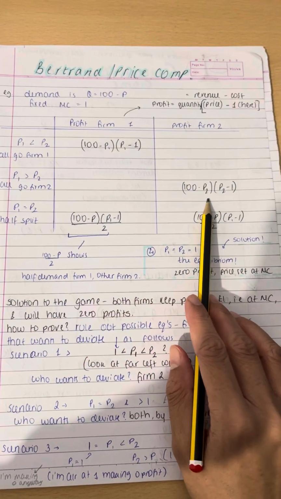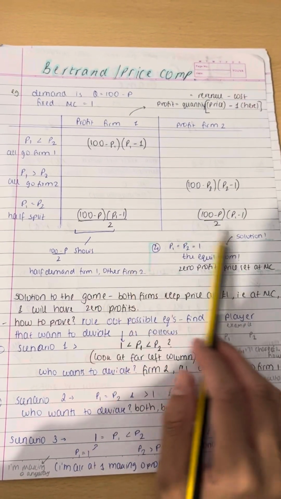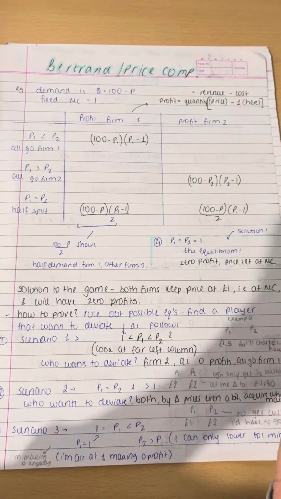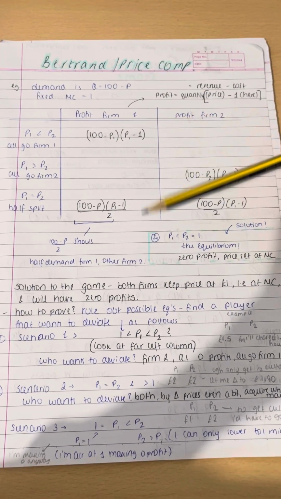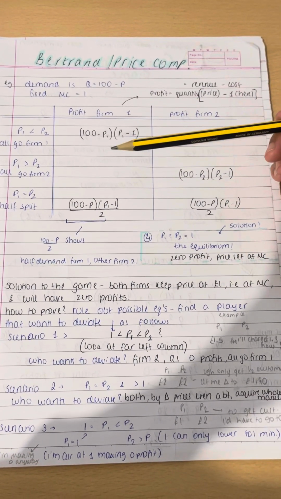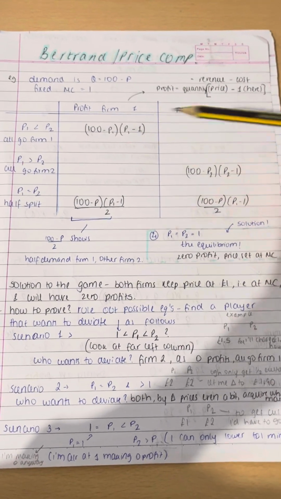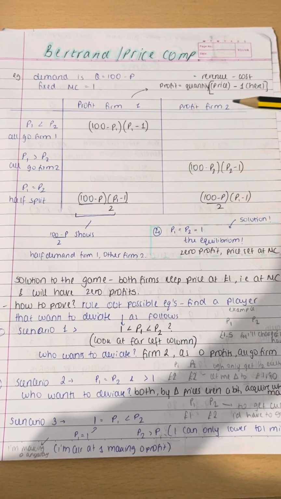Then the same for firm 2, but with P2. It's also a symmetrical game, which is why when we're explaining one firm, we don't have to explain the other firm in the same way, because it's literally going to be the same, decision-wise.